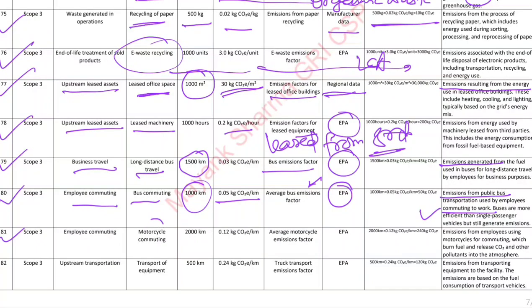Scope 3, employee commuting using their own motorcycles for commuting. This is the distance traveled multiplied with the emission factor. So basically average motorcycle emission factor we utilize from EPA. Again, burning of the fuels, releasing carbon dioxide and other pollutants. Scope 3, upstream transportation of equipments, 500 km multiplied with the emission factor. This is again truck by a truck. So truck fuel burning or combustion will lead to certain amount of emission.